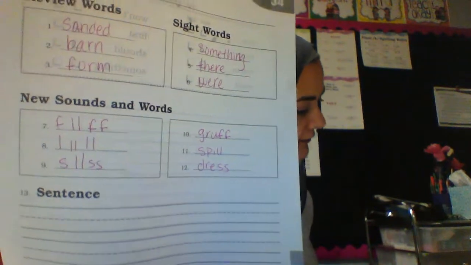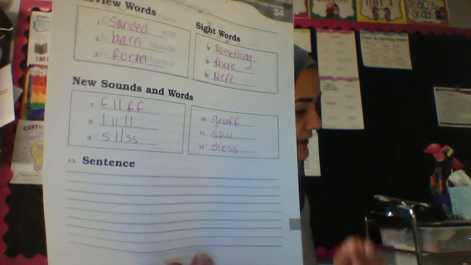Okay? All right. Now, what you're going to do is write 2 sentences. Each sentence needs at least one of your sight words. It could be something, there, were. Those are the sight words. Make sure when you write a sentence, you begin with a capital letter and you end either with a period, a question mark, or an exclamation point. All right.